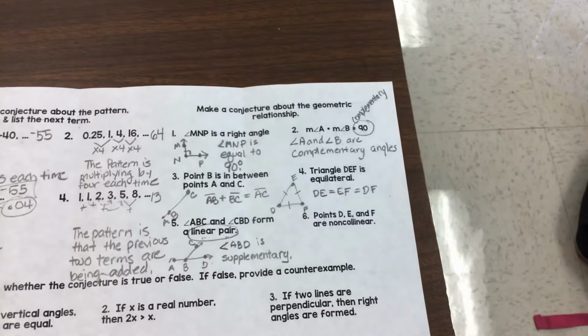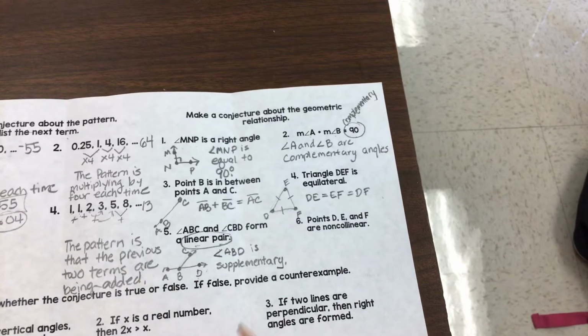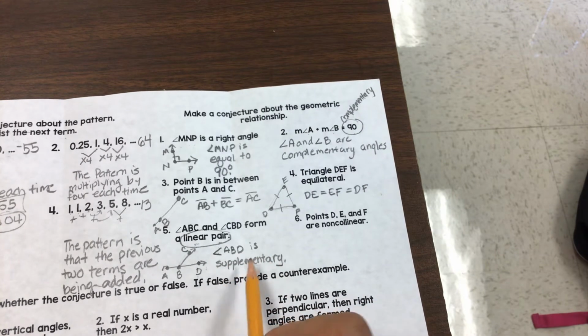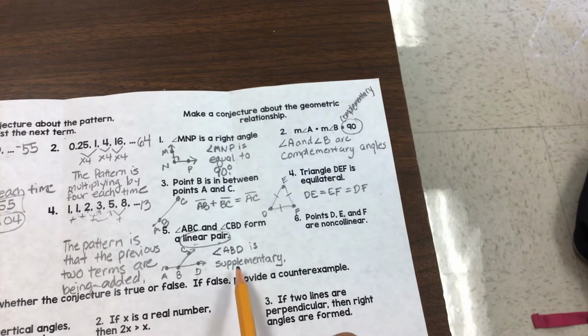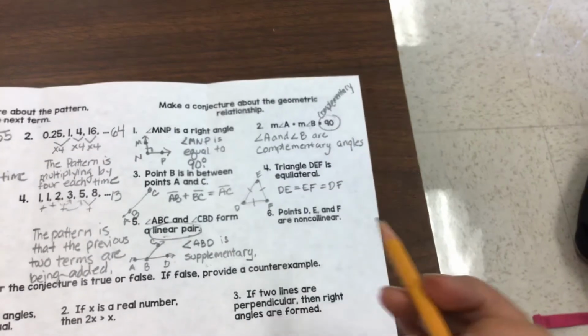Well, what does supplementary mean? That means two angles that equal 180. We haven't seen this vocabulary word yet, but we will soon, and I just want to slightly introduce it. Supplementary means that two angles added together equal 180 degrees.